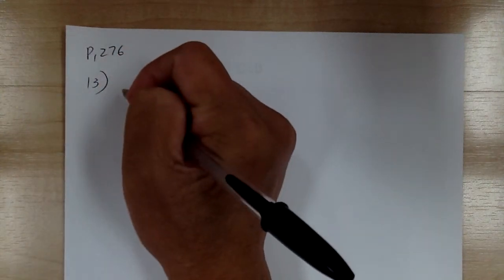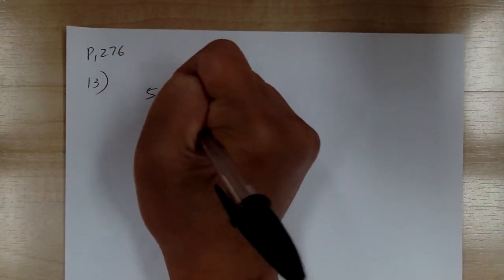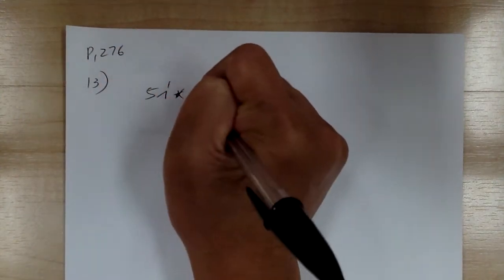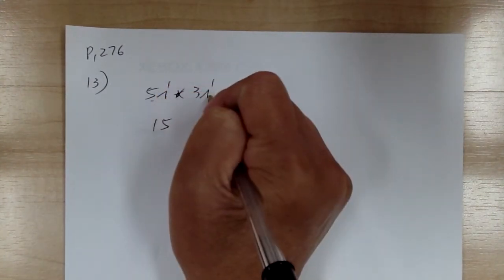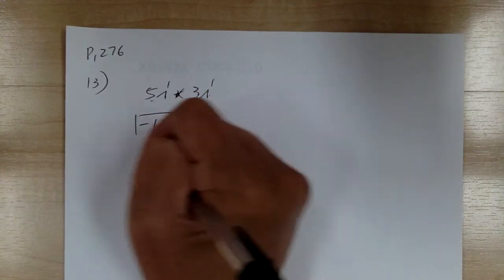Let's go to number 13. Here you have 5i times 3i. So 5 times 3 is 15, and i times i is negative 1. So the answer will be negative 15.